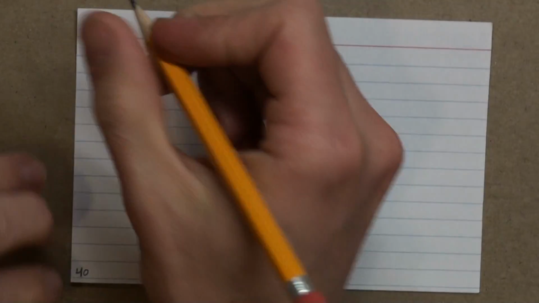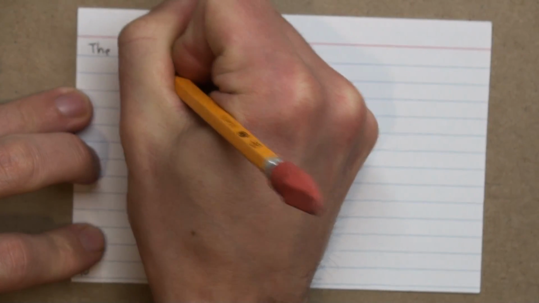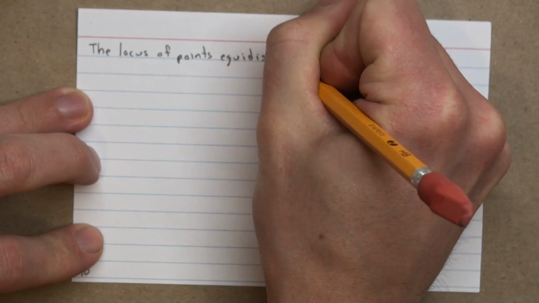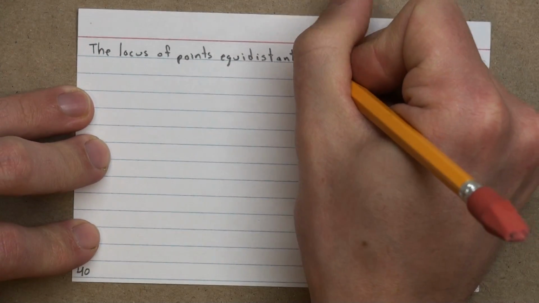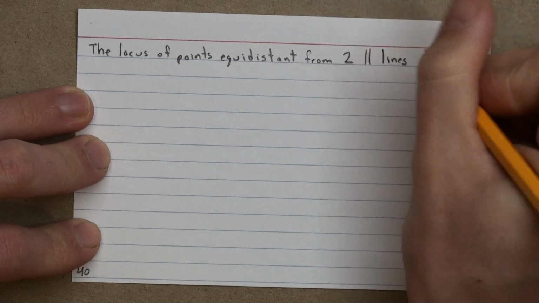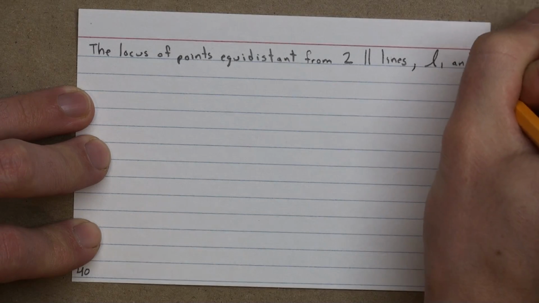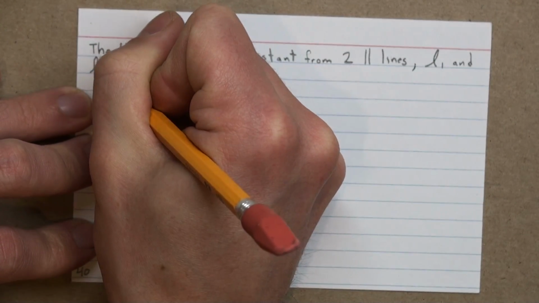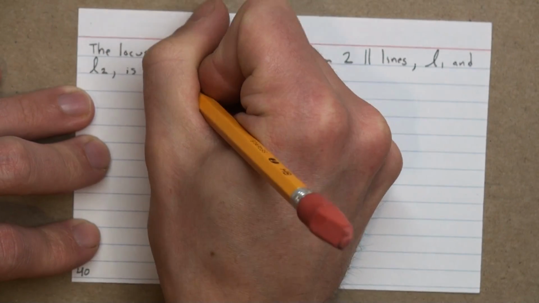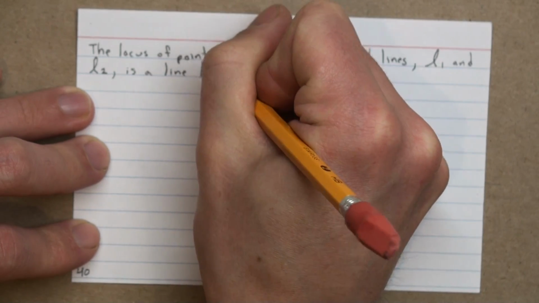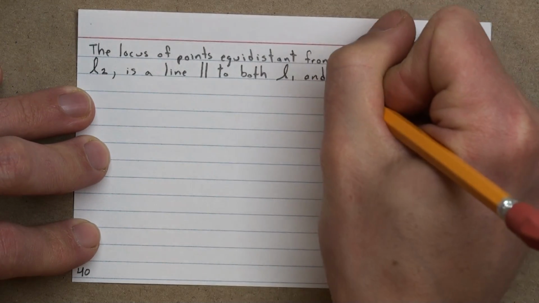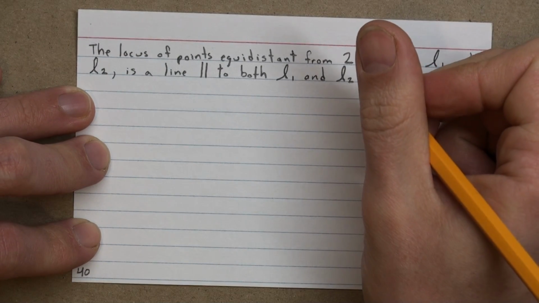The locus of points equidistant from two parallel lines, and we'll call those lines L1 and L2, is a line parallel to both L1 and L2 and midway between them.